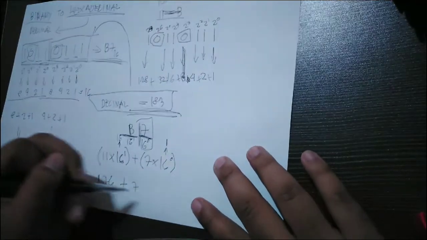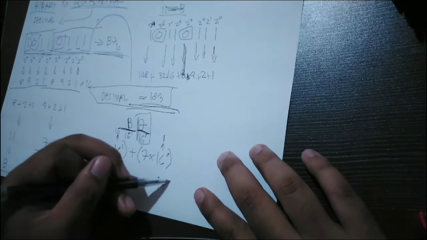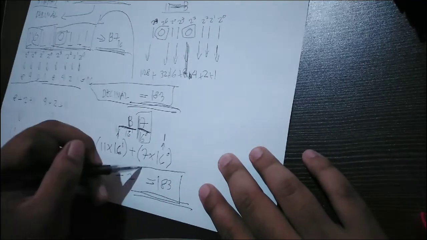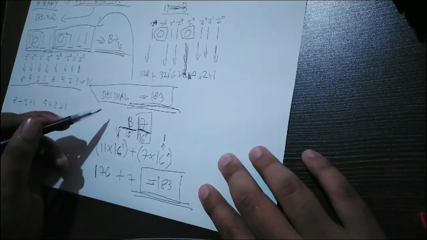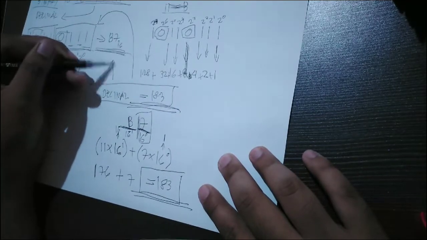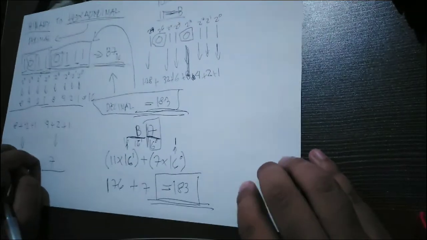We will add them and we get 183. So this is the decimal number of hexadecimal B7. That's how you can convert them.